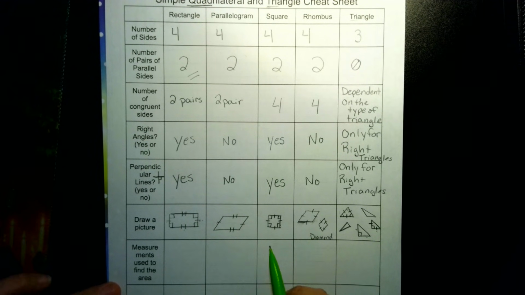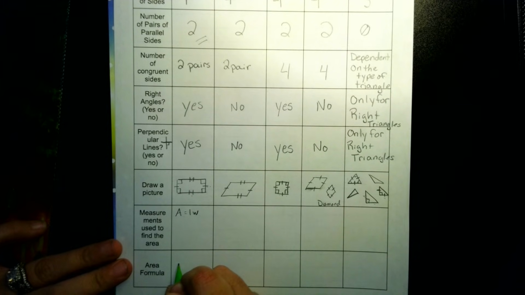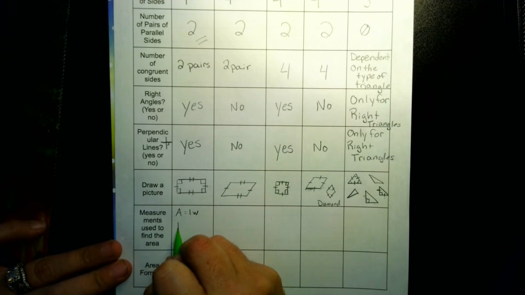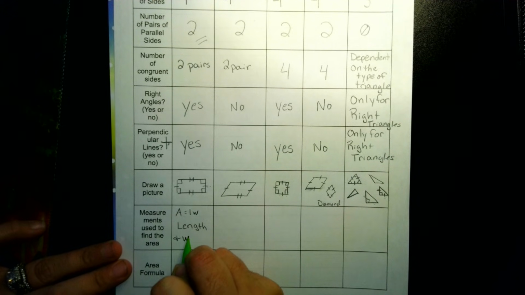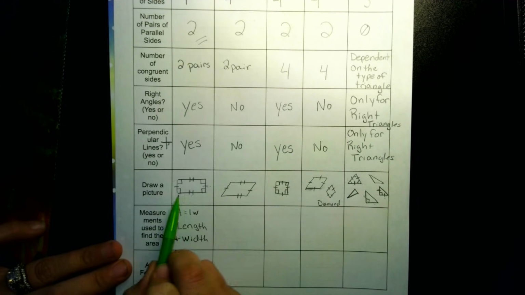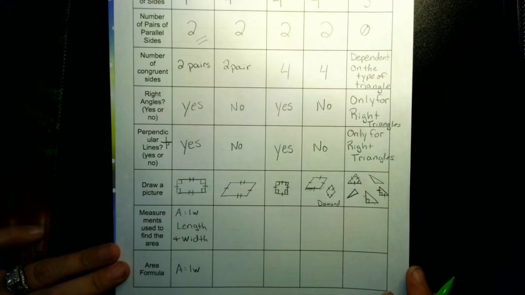So in most of these, a lot of times it is things like length and width or base and height, depending on how it looks. But let's talk about it specifically. So measurements to use area. The formula for this is area equals length times width. I should have written that down here. I apologize. Area equals length times width. But length and width being going this way, length being how far back it goes. It's like a depth almost, okay?